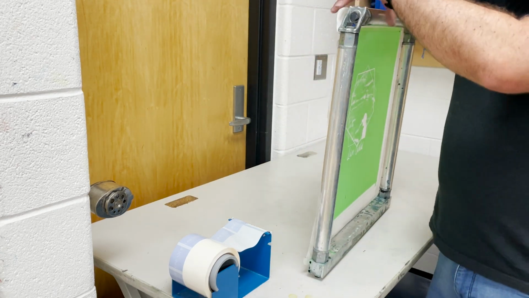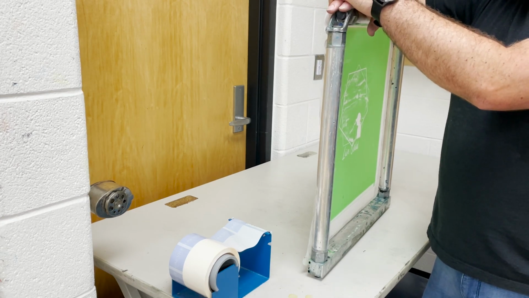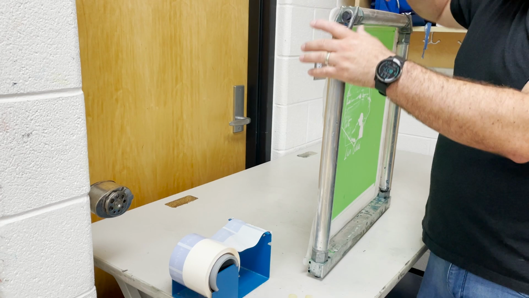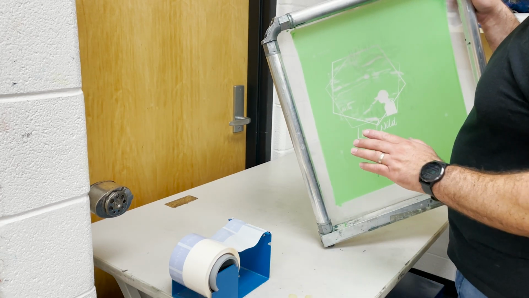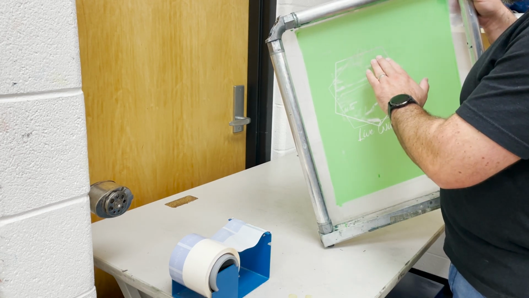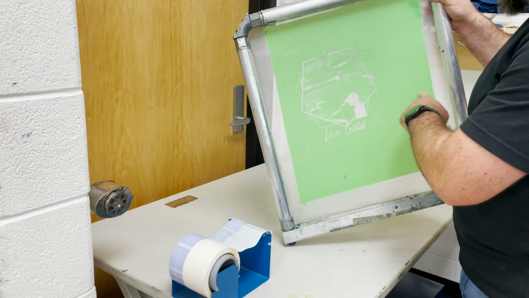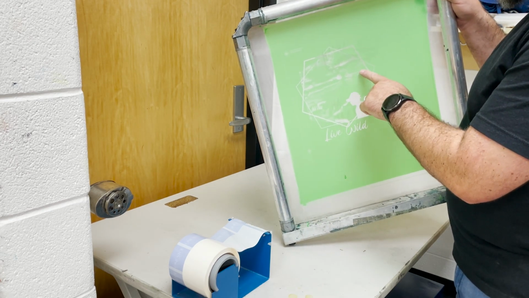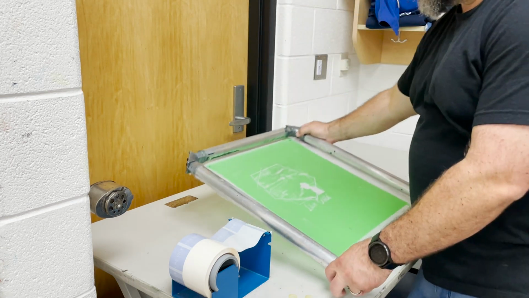So the next step, now that we're out of the darkroom, everything's dry, is to tape everything up. What we want to do is create a frame around the edges. Basically, we're trying to avoid letting any ink, when we're pushing the ink through the stencil, go off and through this edge here. We only want ink going through in the spots that we sprayed out, and everywhere else we want to block it off.